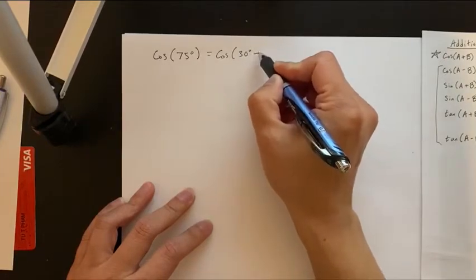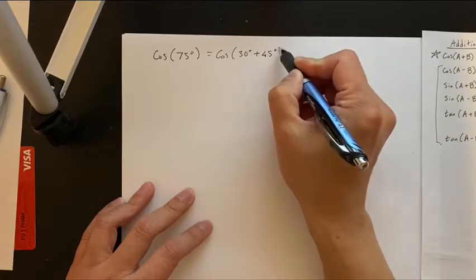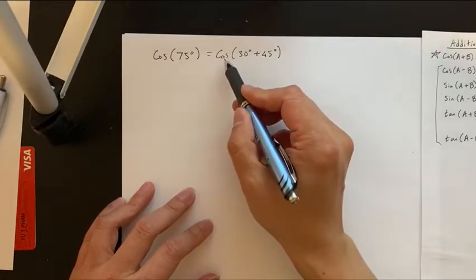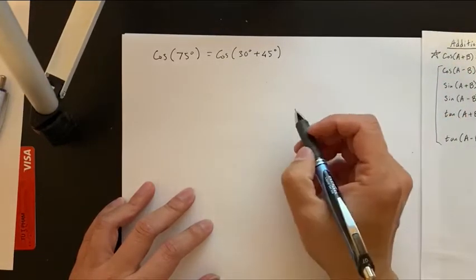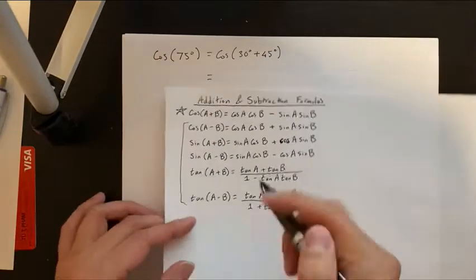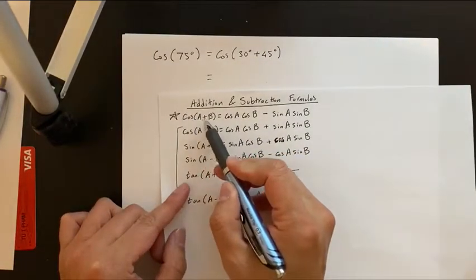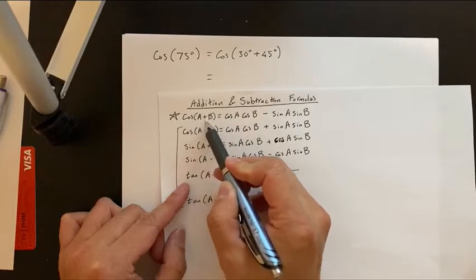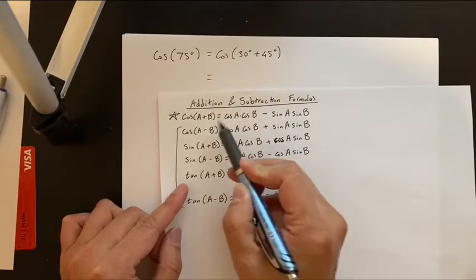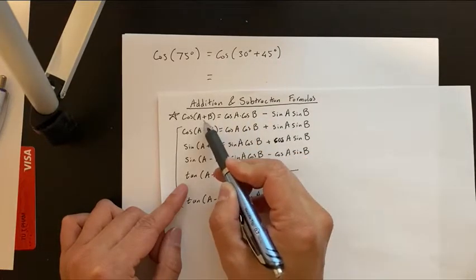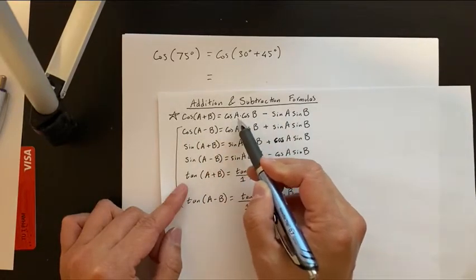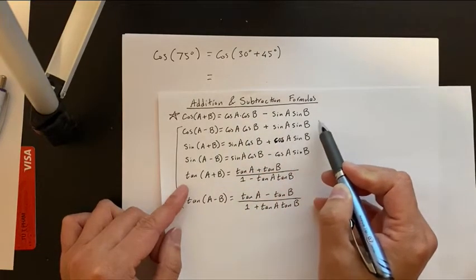It is the sum of 30 and 45. So I do know how to take the cosine of 30, and I do know how to take the cosine of 45. And so we get to apply the very first formula, cosine of A plus B. Cosine of A plus B is equal to cosine of A times cosine of B minus, so if you're adding inside of the cosine, it's actually going to be the difference, cosine of A, cosine of B, minus sine of A, sine of B.